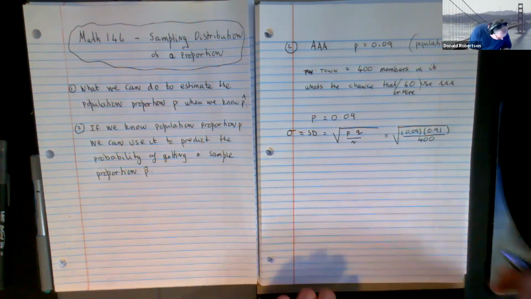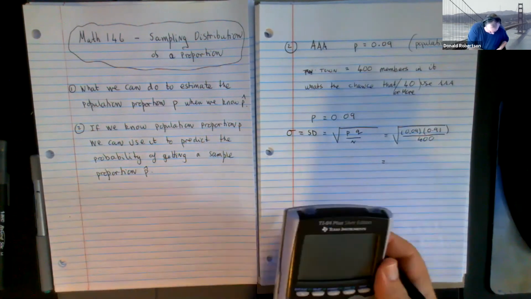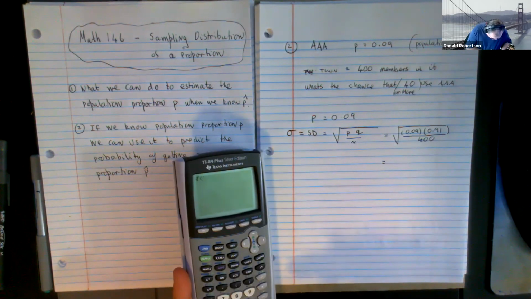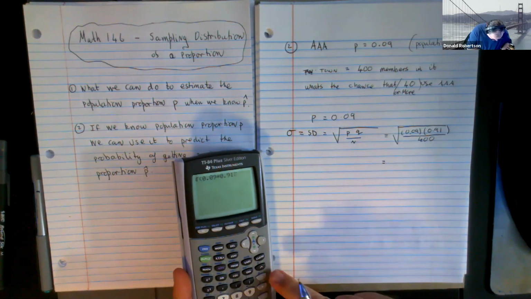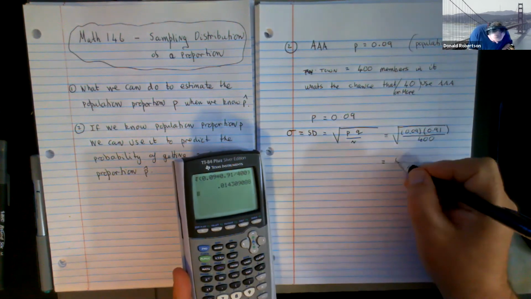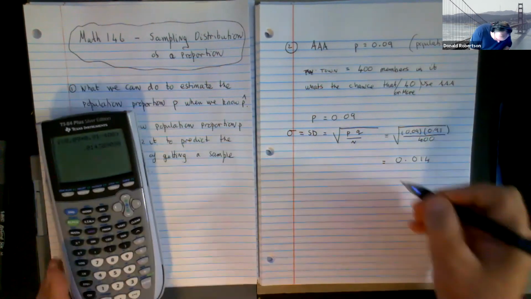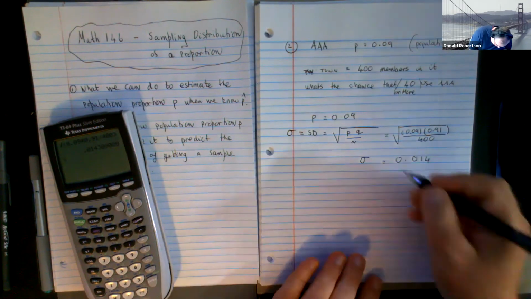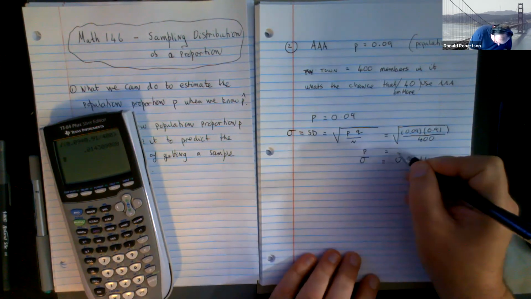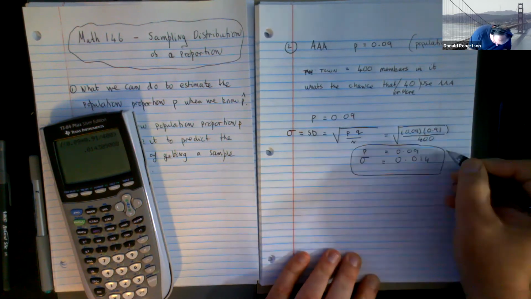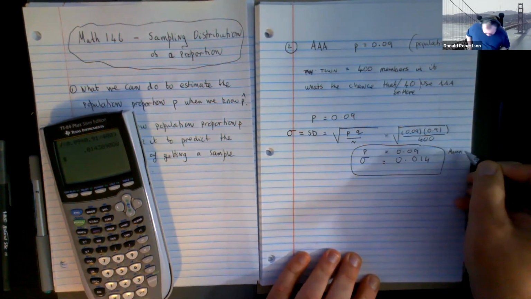And then you put this together, you get the square root of 0.09 times 0.91, divided by 400. And the answer that we get is 0.014. And p, just putting it right next to it, is essentially like the mean.